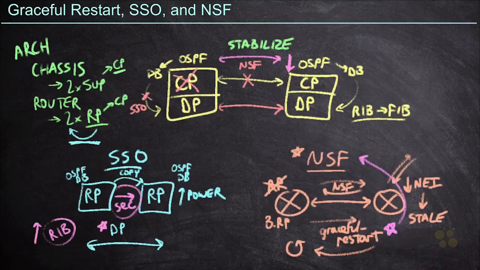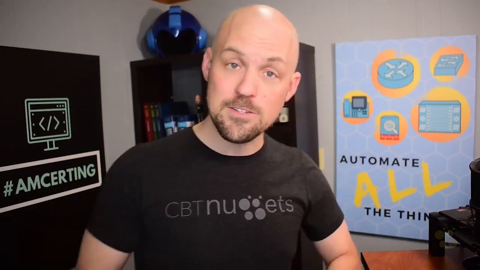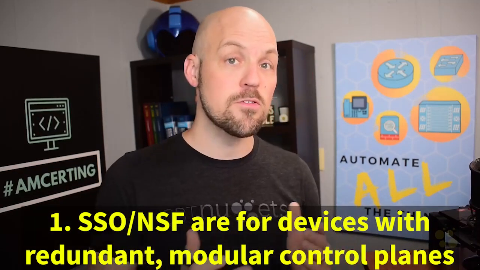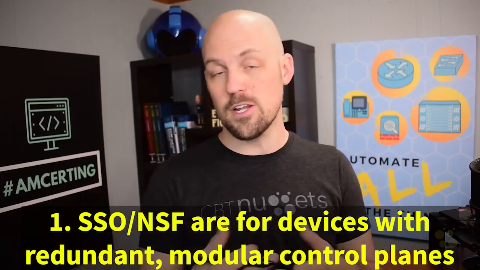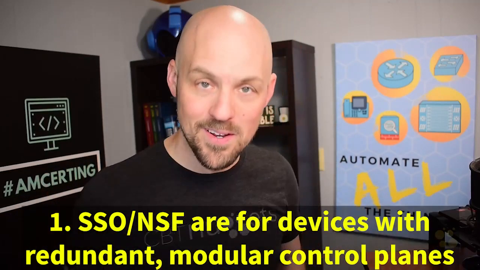A lot of Cisco documentation will use these phrases interchangeably, but graceful restart can leverage other mechanisms besides NSF. But in most Cisco architectures, SSO and NSF are going to be how we, again, come back to this concept of stabilizing the network when we experience outages of components on these modular systems. So hopefully that demystifies what's happening under the hood when we talk about these route processor or supervisor failovers. So when it comes to SSO and NSF, these technologies are for those devices that have redundant supervisors, redundant route processors. It's for failing over from one control plane to a redundant backup control plane instance.